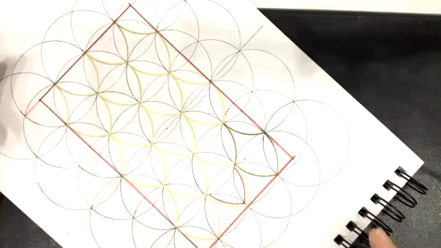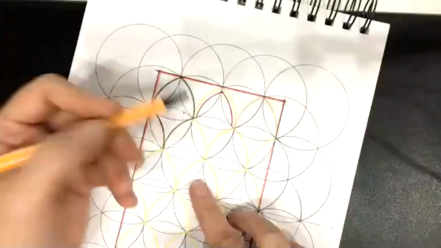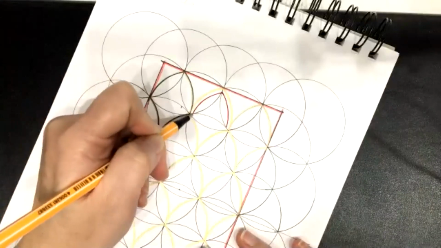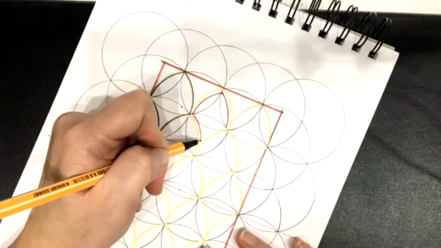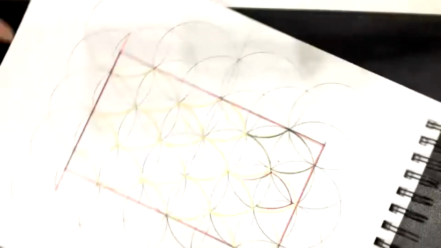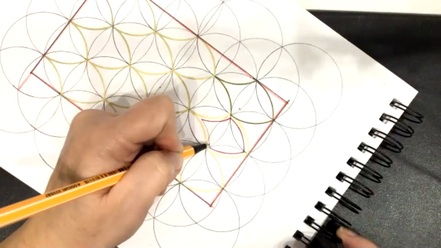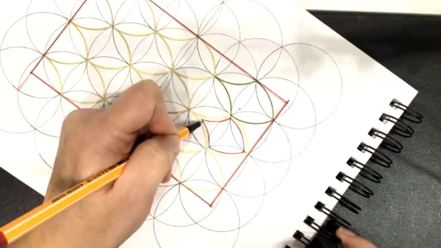Okay, and then I've got to do these two down. And for those, I've got to have my hand here for this one. I'll turn my paper around to get it in the right place.